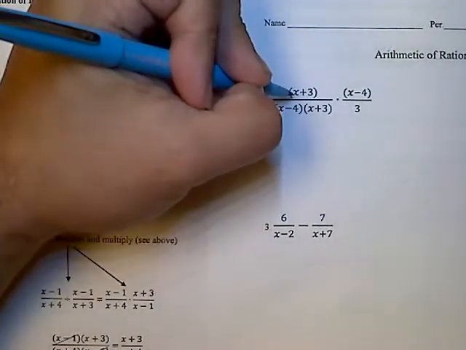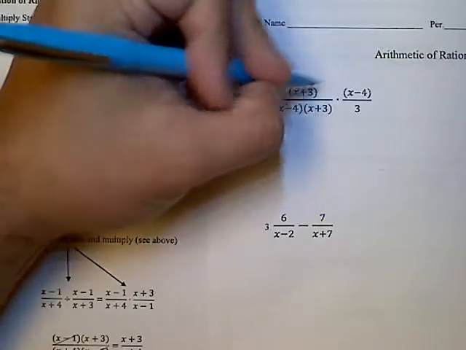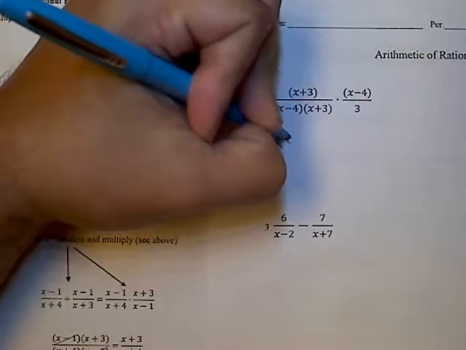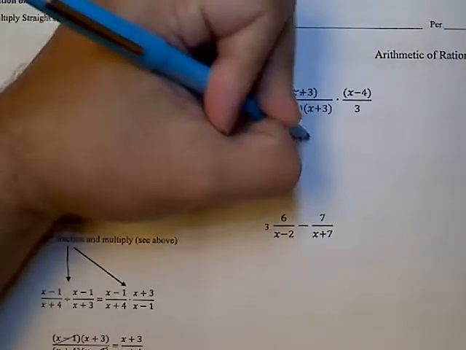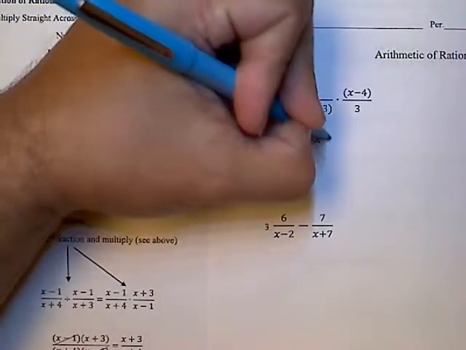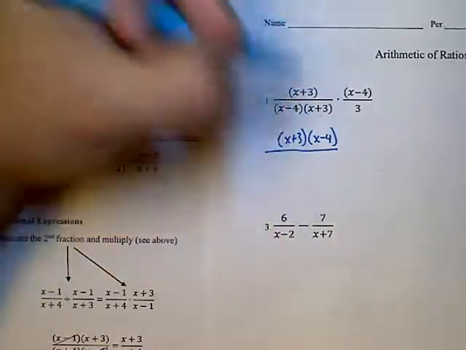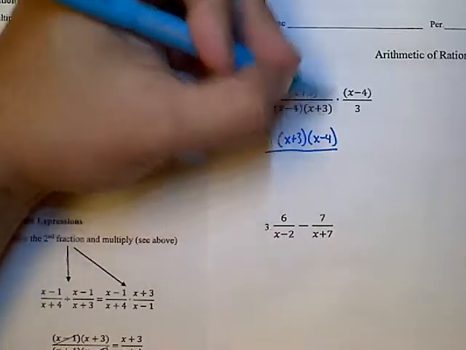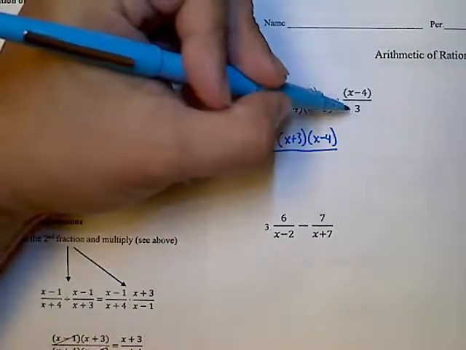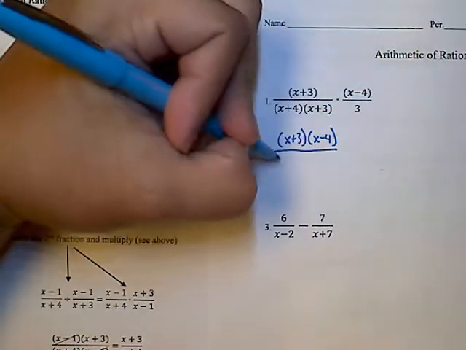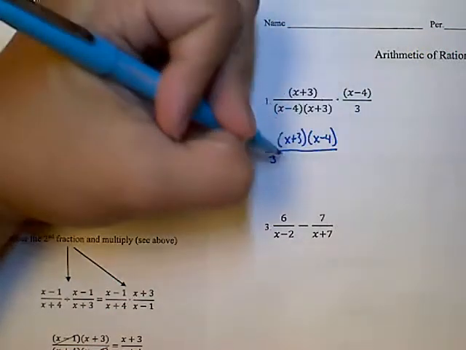Again, the numerator times the numerator. I'm not going to distribute these. I'm going to keep them as is for the moment. So we will write out x plus 3 times x minus 4 in the numerator. And then the denominator, we're going to multiply x minus 4 times x plus 3 times 3. Because 3 is not in a set of parentheses, it's just a number on its own, I'm going to write that first. But you can write that in whatever order that you want.